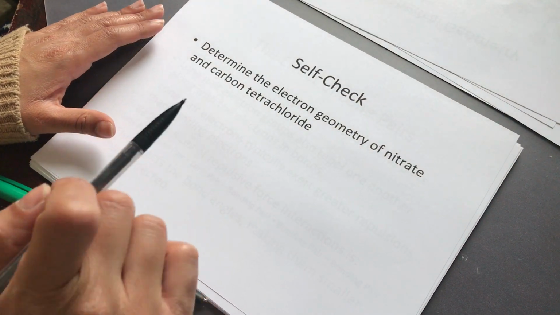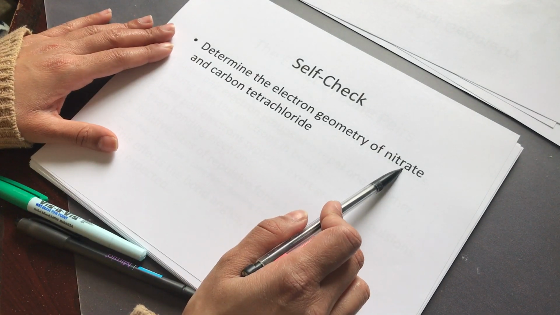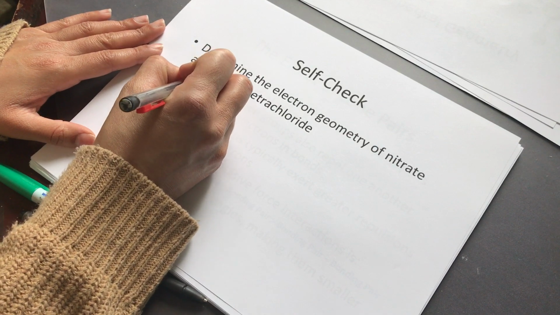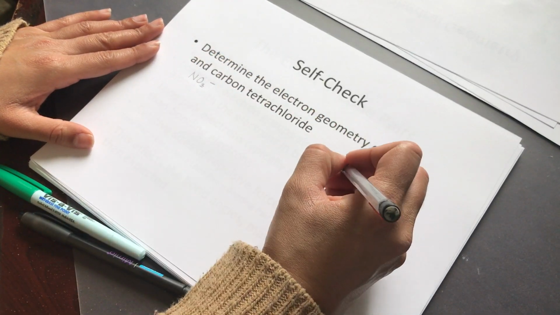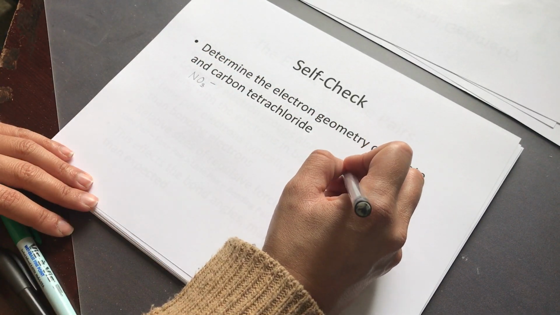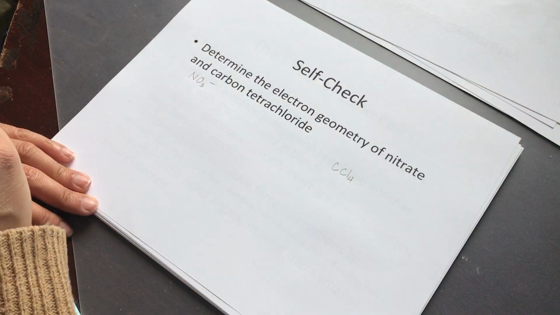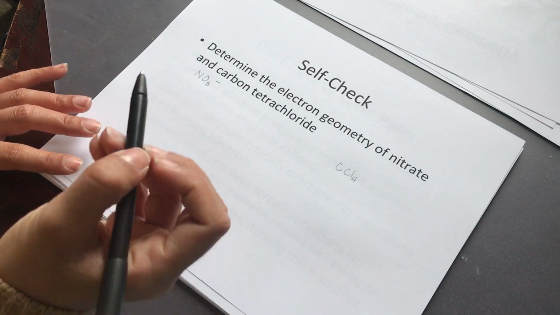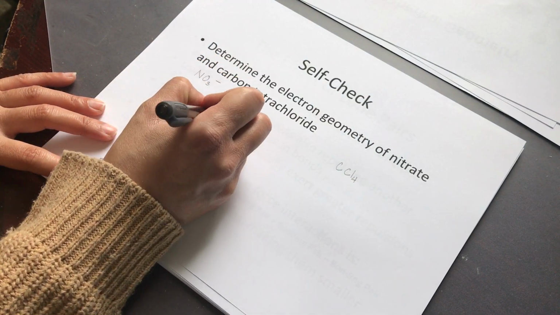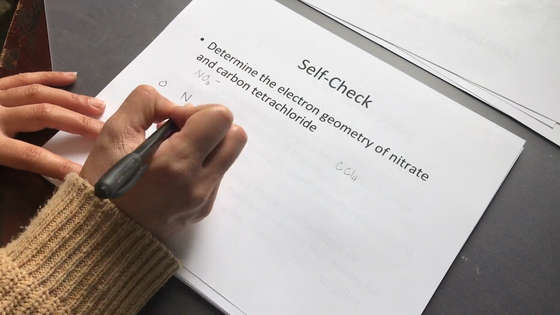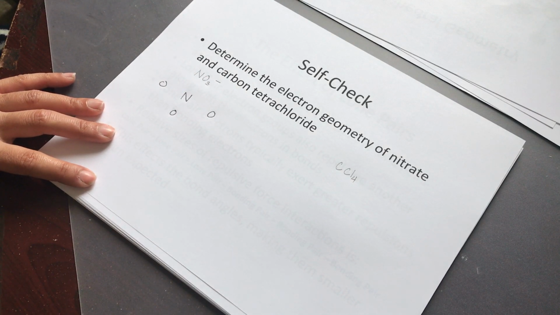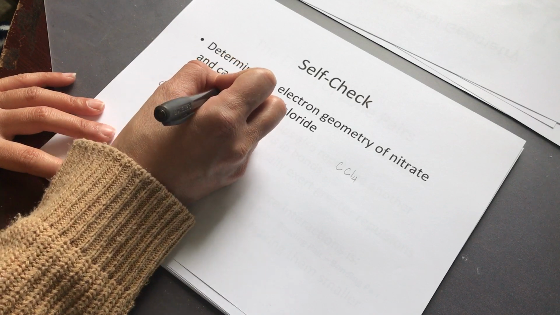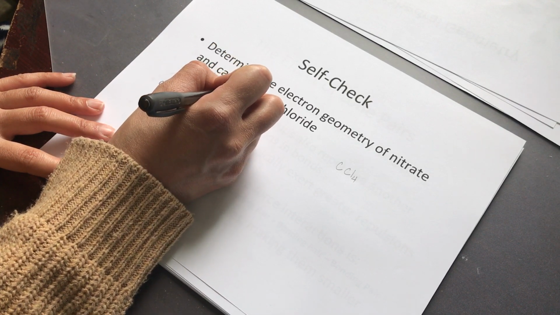Let's practice. Determine the electron geometry of nitrate and carbon tetrachloride. Nitrate is NO3 minus. Carbon tetrachloride is CCl4. So to determine the geometry, I first want to draw my Lewis structure. Nitrate: nitrogen, oxygen, oxygen, and oxygen. Total electrons, I have 5 plus 18 plus 1, which is 24.